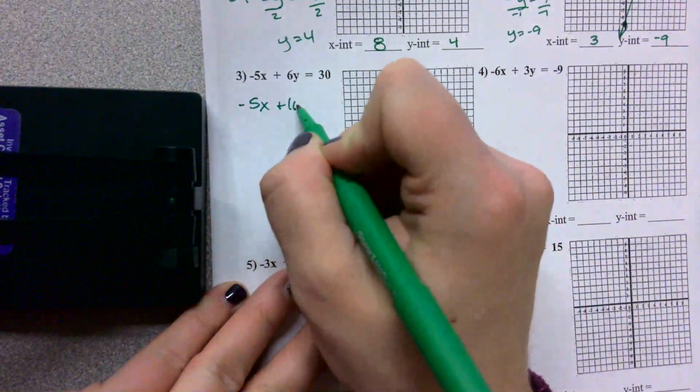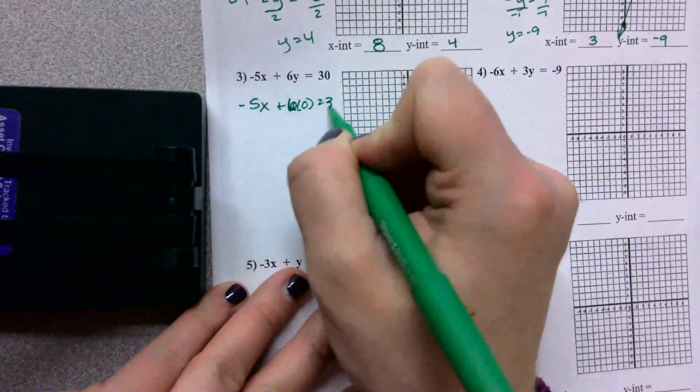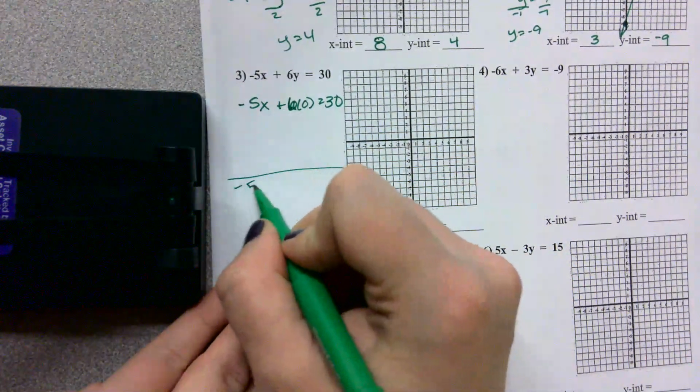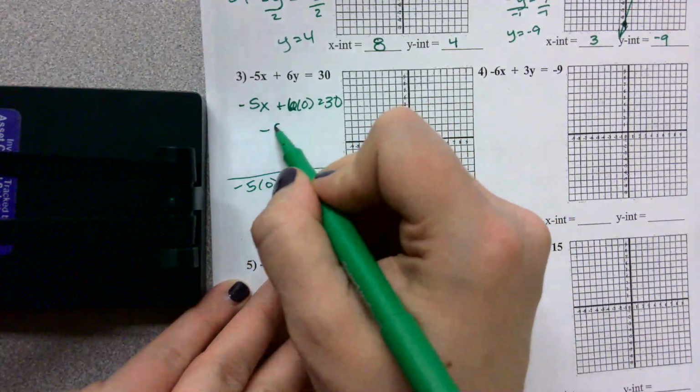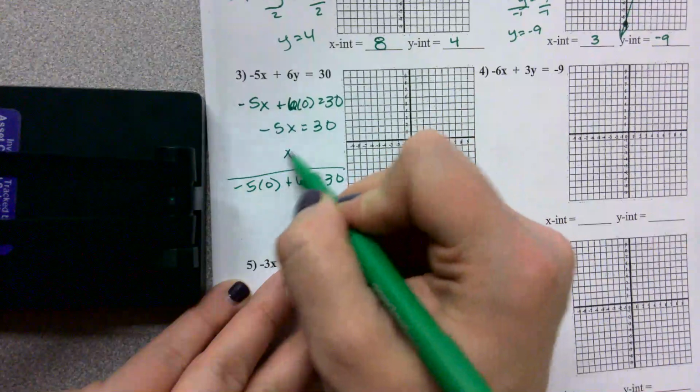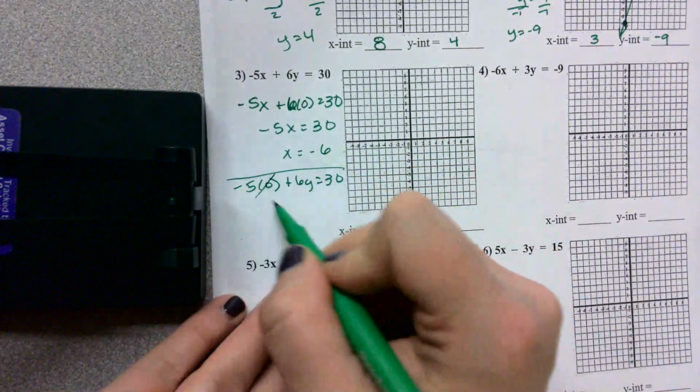To find x, put 0 in for y. To find y, put 0 in for x. So this is going to be negative 5x equals 30, x equals negative 6.